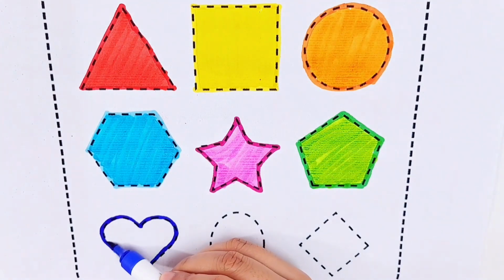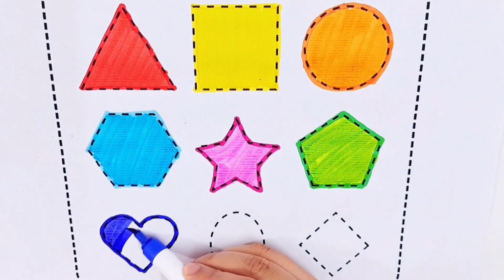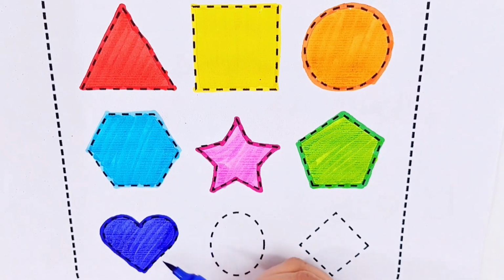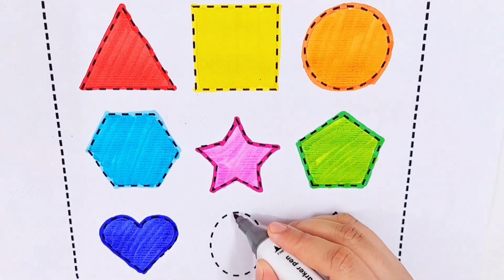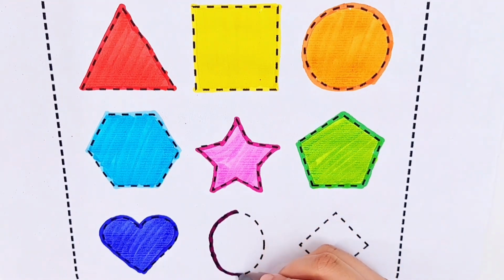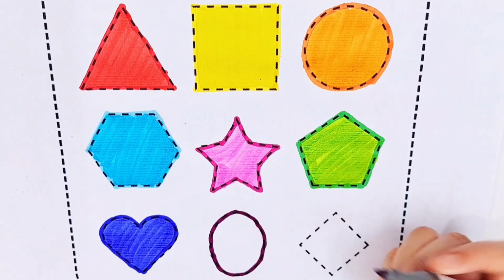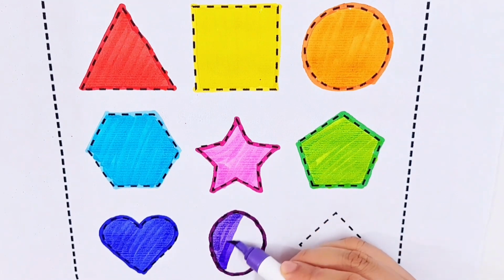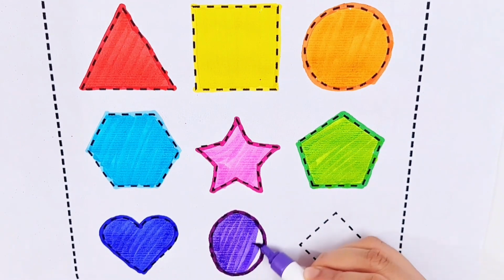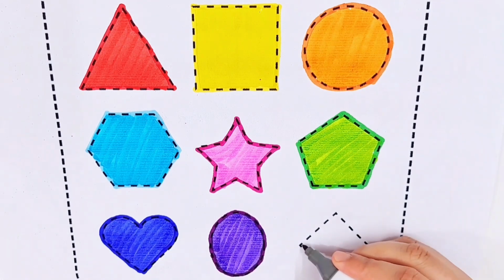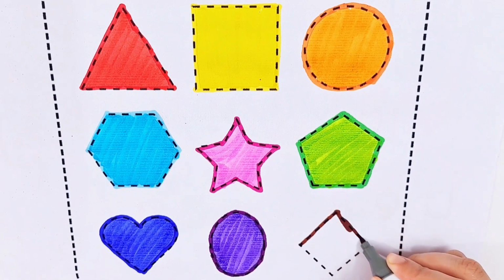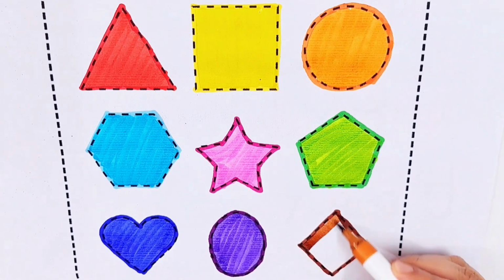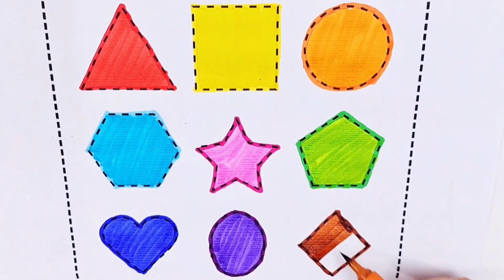Dark blue color. Oval. Violet color. Brown color. Rhombus.